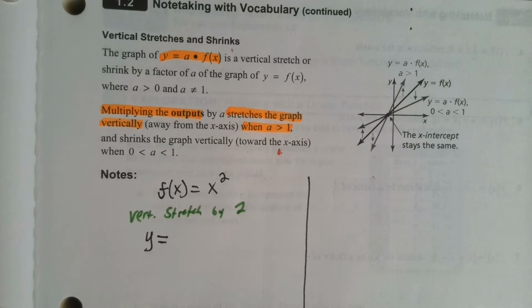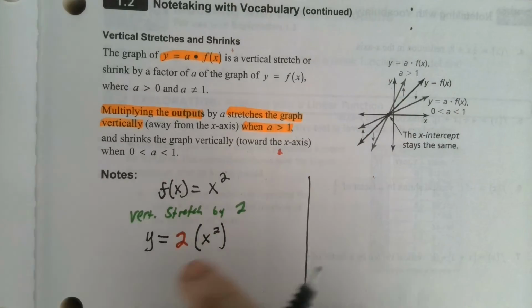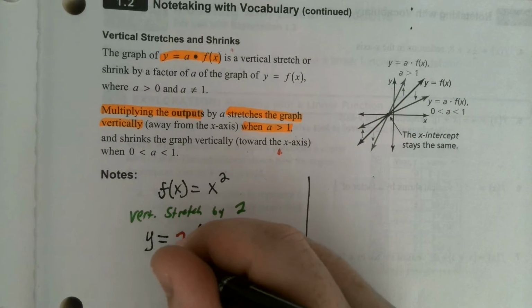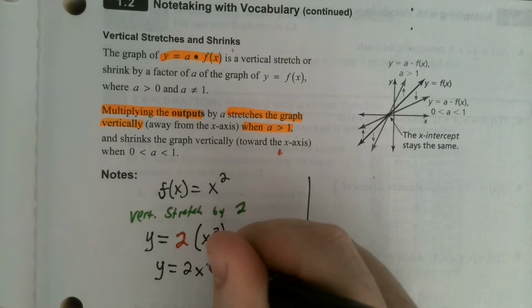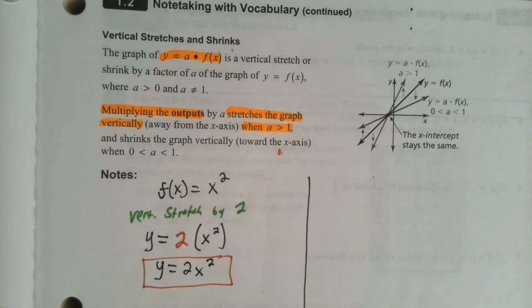Y equals 2 times the entire equation. Our entire equation is x squared. Well, what is 2 times x squared? It's just 2x squared. That's a vertical stretch by a factor of 2.